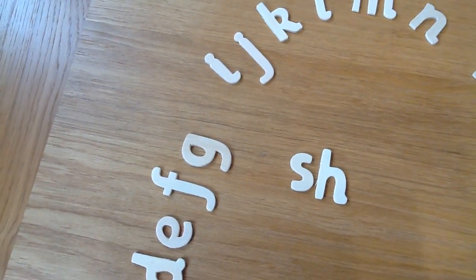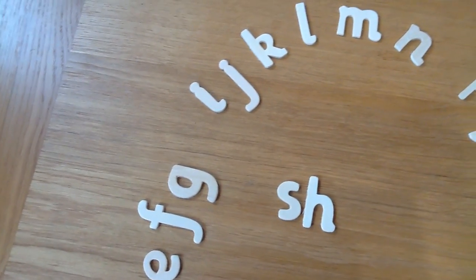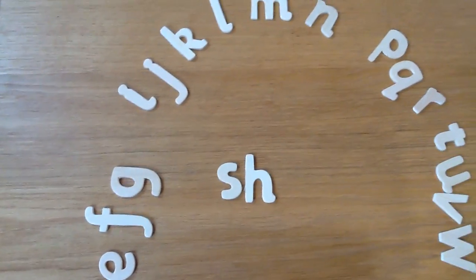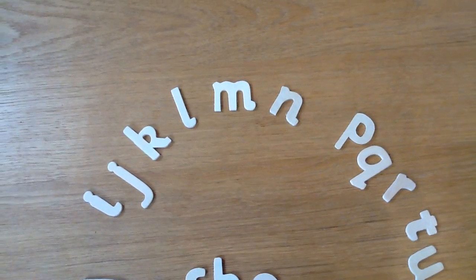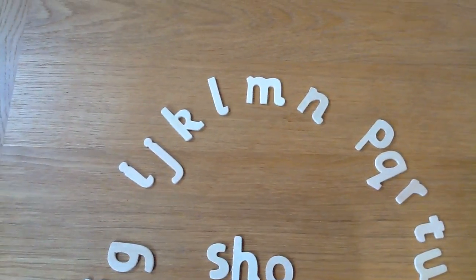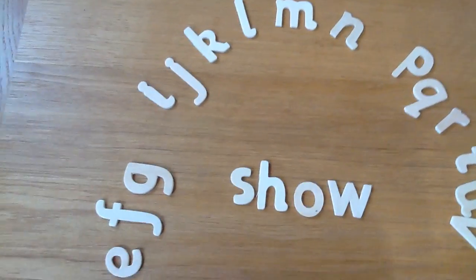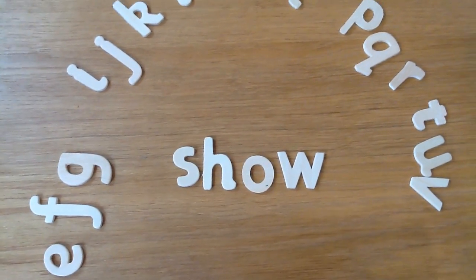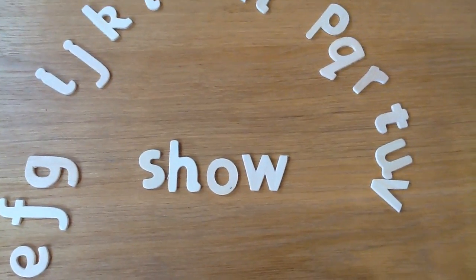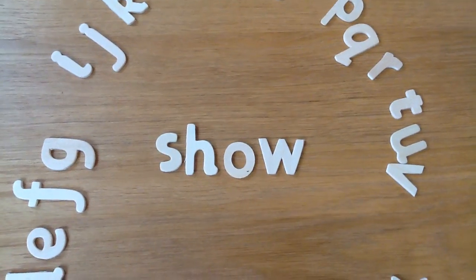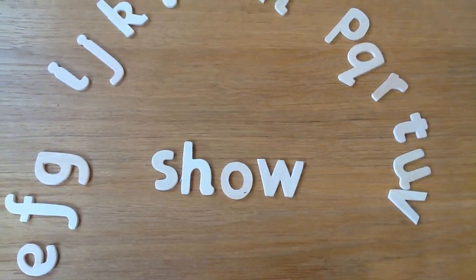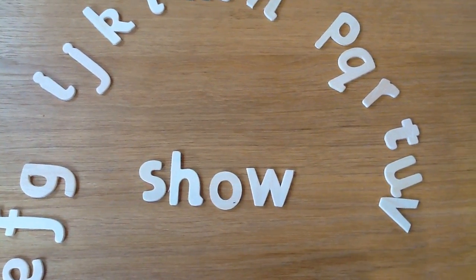And then I want to think about my little, let's have a little look. Yep, sorry I missed one out there. Sh, I want to use my O, sh, O. There you are, show. I can add a suffix to that, an ending. Can you think of one? I've got show. But what could I add to change that word? Could change it into a past tense.